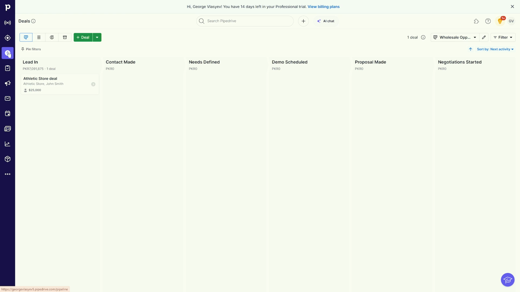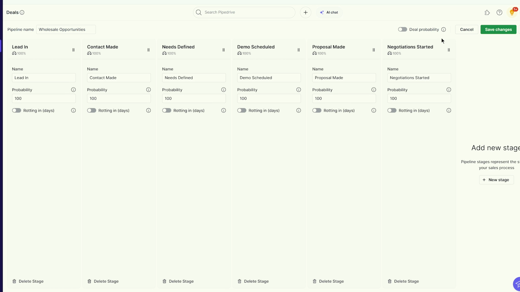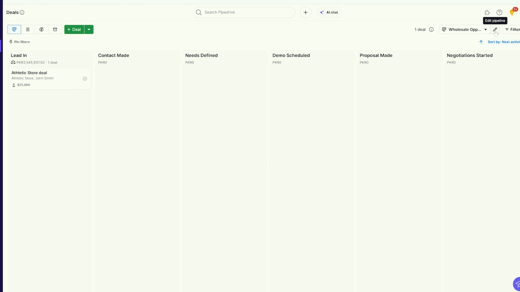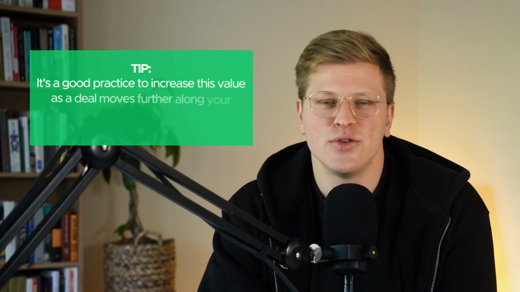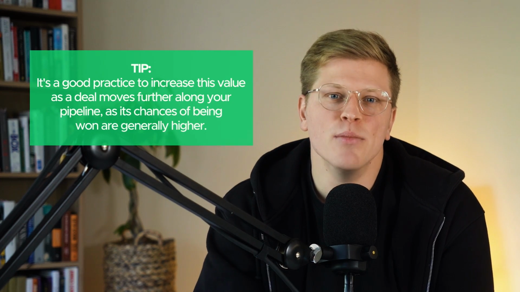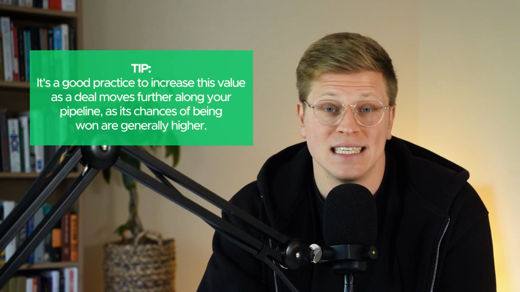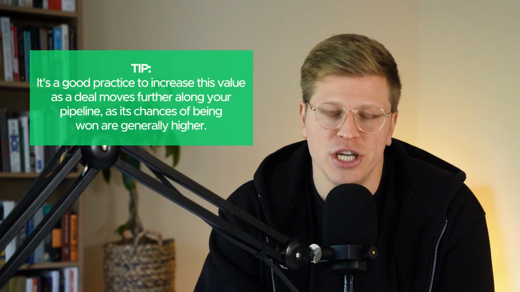To set the stage probability, you first need to get into edit mode. Click the pencil icon located in the top right corner of the page, right next to the pipeline drop-down menu, to start editing. Pick a stage, let's choose lead in, and go to the probability field. Enter a number between 0 and 100. The default is 100. After you've adjusted the numbers, click Save Changes. Tip: it's a good practice to increase this value as a deal moves further along your pipeline, as its chances of being won are generally higher.